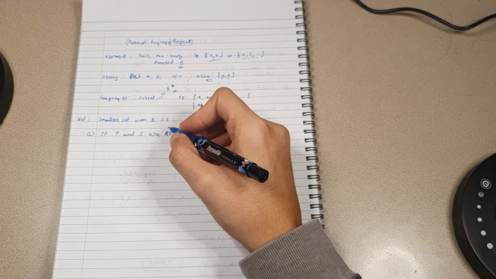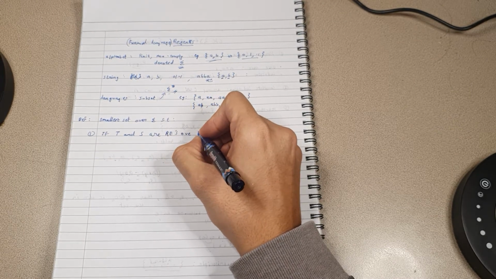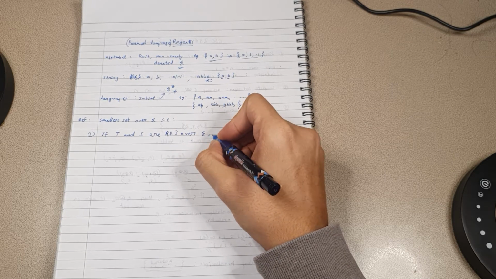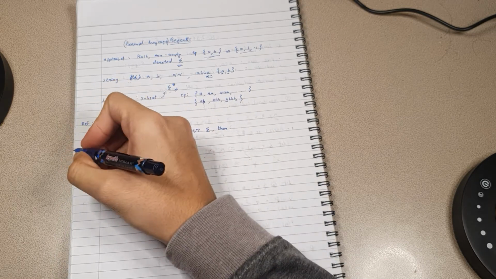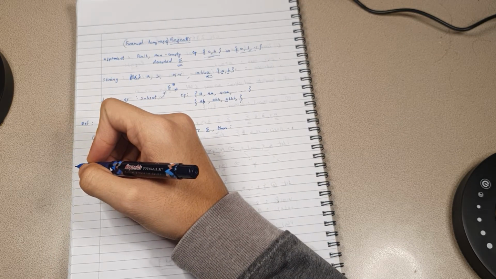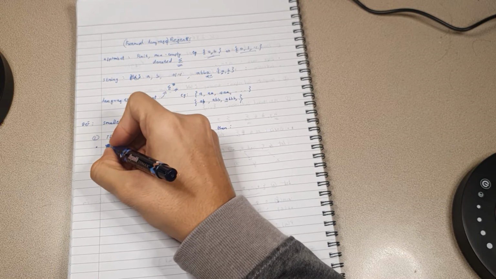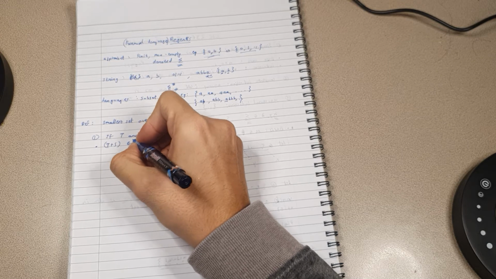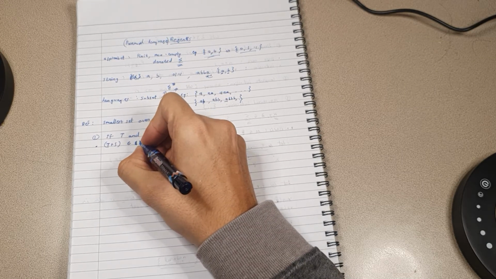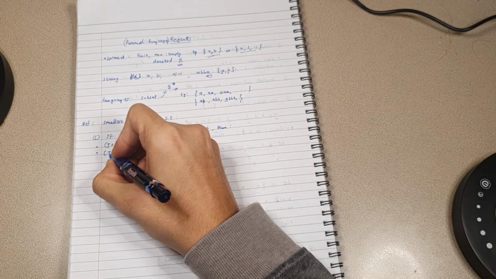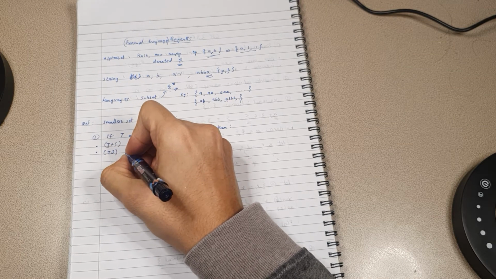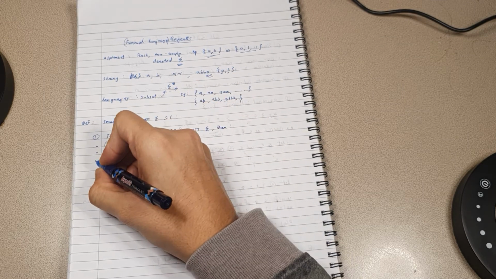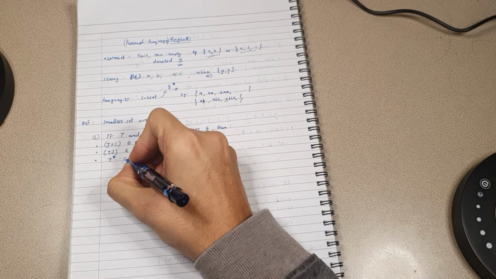So if T and S are regular expressions over the alphabet, this sigma represents the alphabet, then we also have that T plus S belongs to Reg X, the set of regular expressions, T S belongs, and so is T Kleene star.